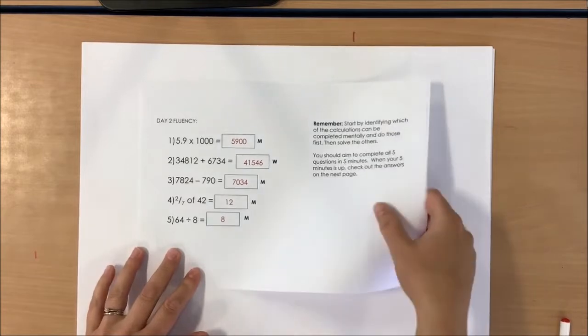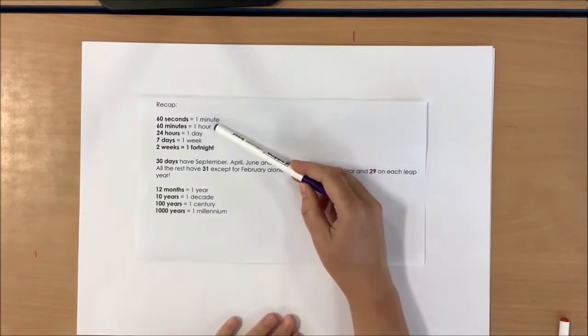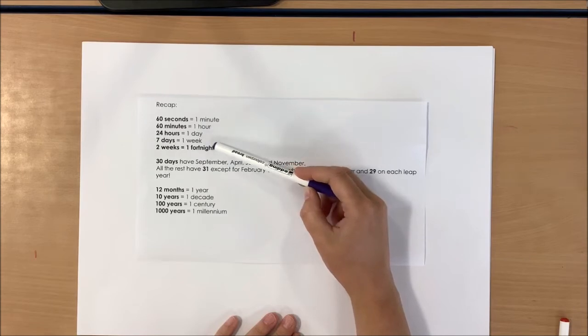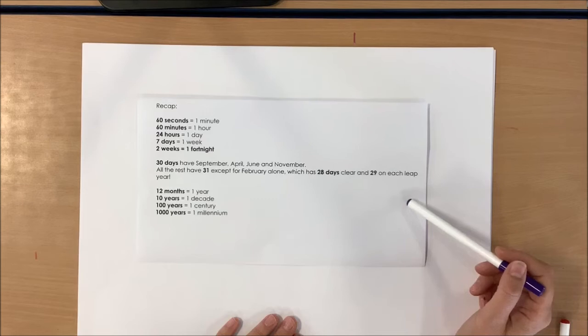Okay, so today we're going to look at fractions through the concept of time. Now, we haven't done time for a while, so I'm just going to do this little reminder first of time intervals. So there are 60 seconds in a minute, 60 minutes in an hour, 24 hours in a day, 7 days in a week, 2 weeks in a fortnight, and then obviously months have got different numbers of days.